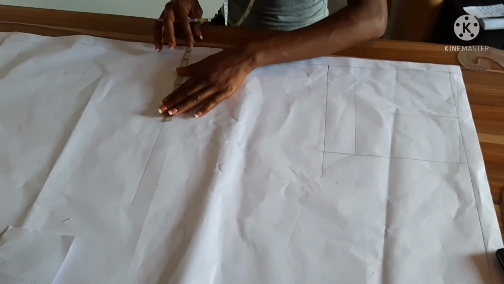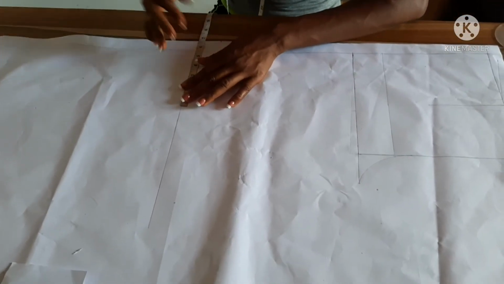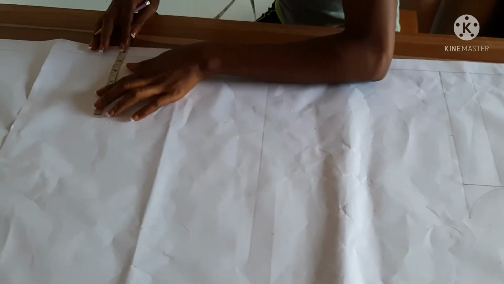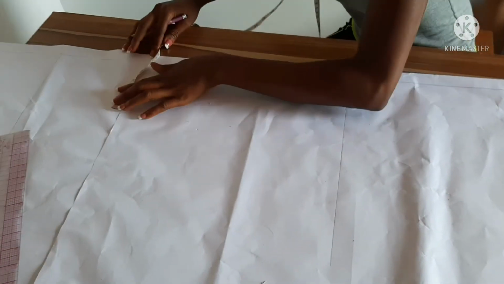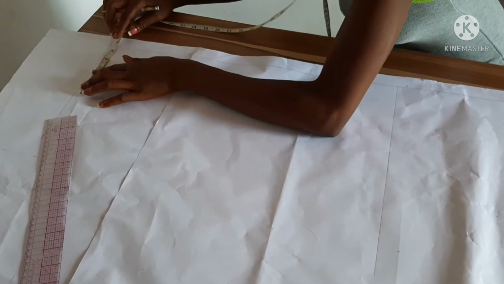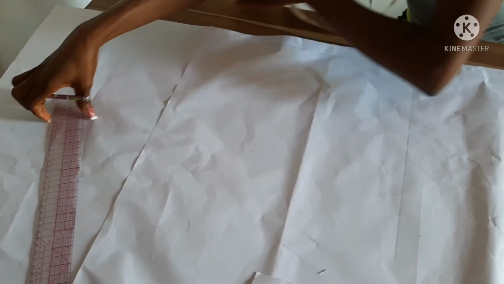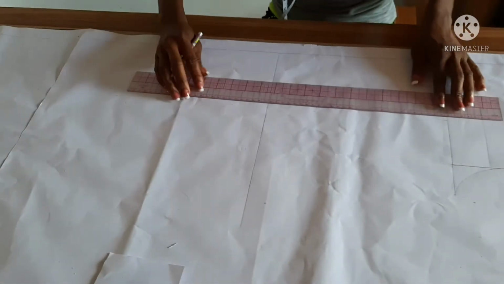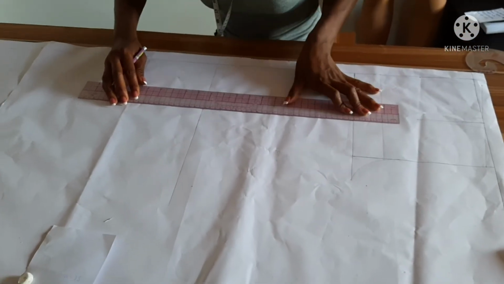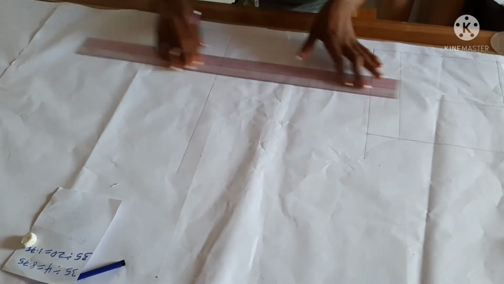So the 5.5, you take it down to your full length measurement, 5.5 like so. Then you make a straight line, like so.